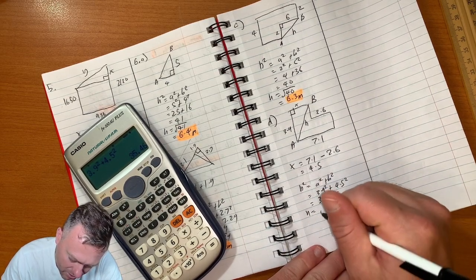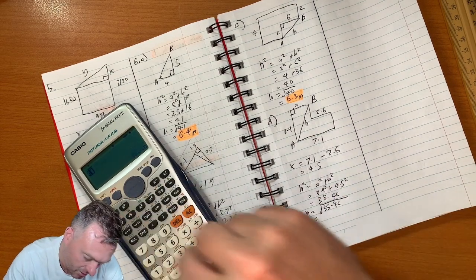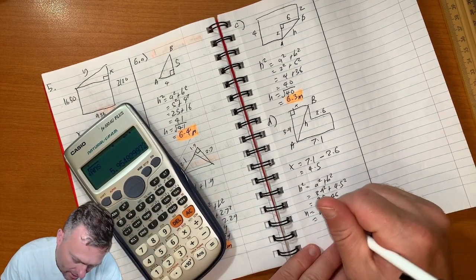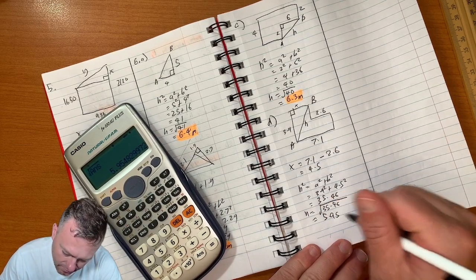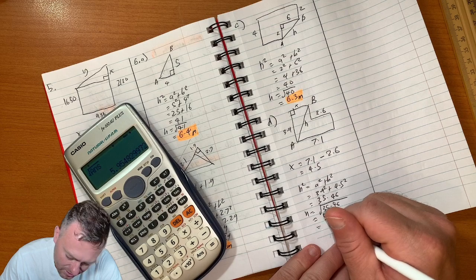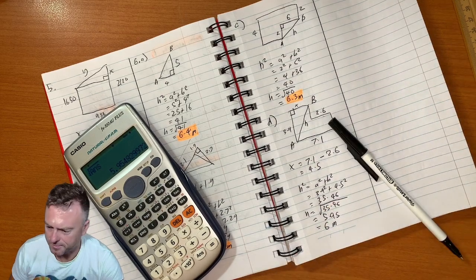Then h equals the square root of 35.46. So we go square root of that answer, and we get 5.95, which is rounded to 6, and we were measuring in meters. Done.